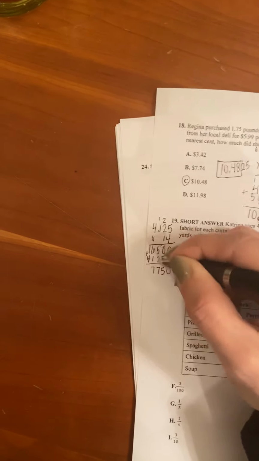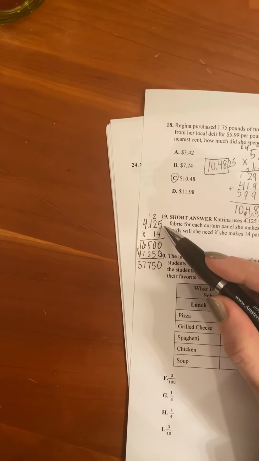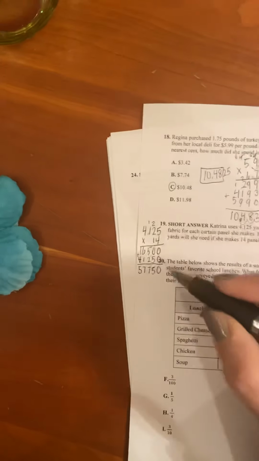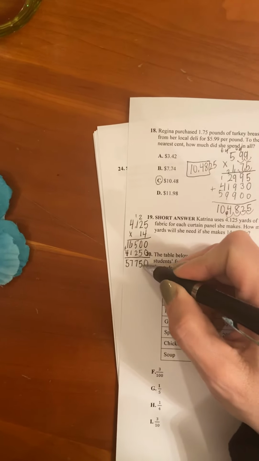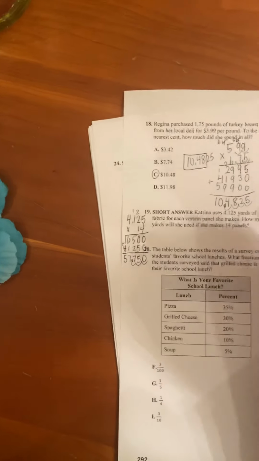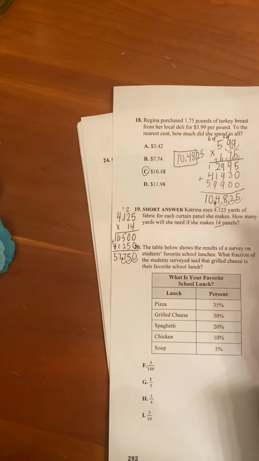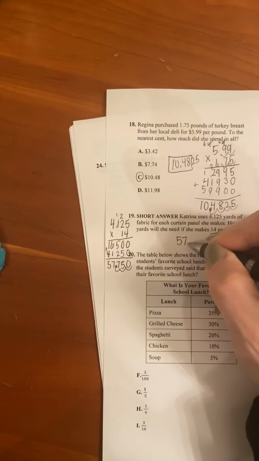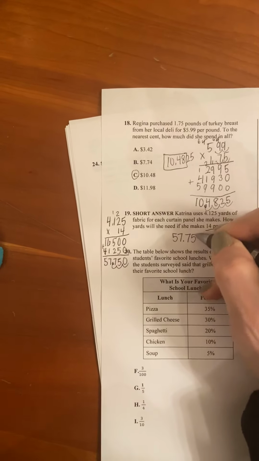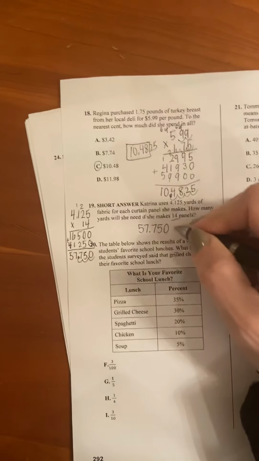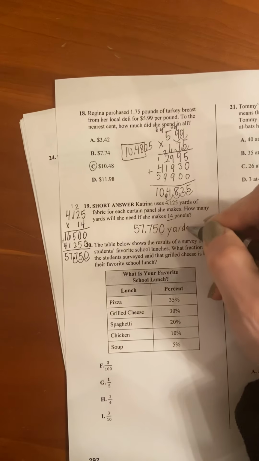That's a 4. Okay, so same thing with the decimal. Count the number of places from the right. 1, 2, 3. So do the same in the answer. 1, 2, 3. So to make 14 panels, Katrina needs 57.750, and then you can have that 0 there or not, yards of fabric.